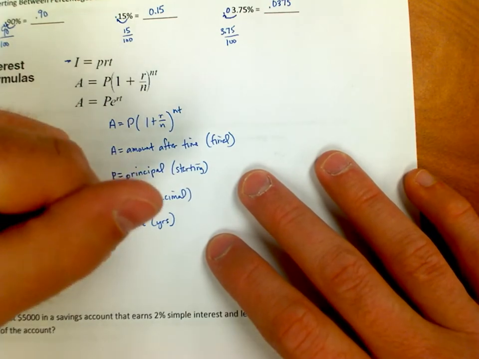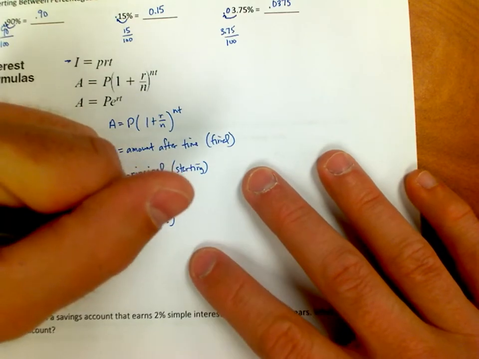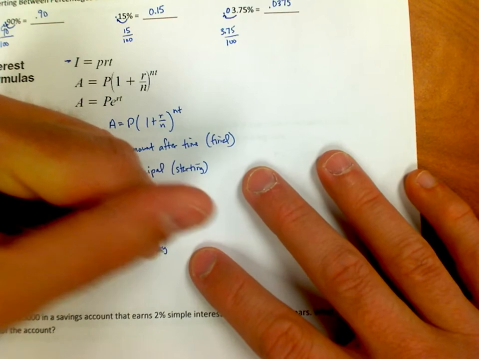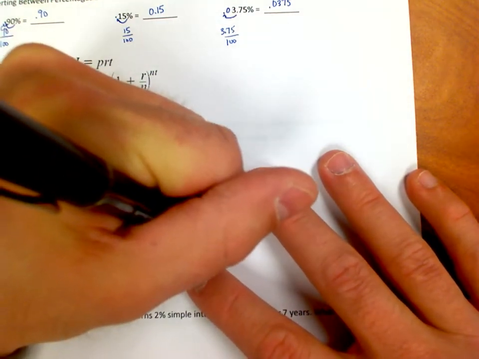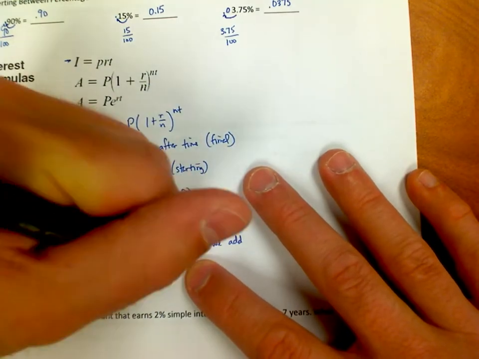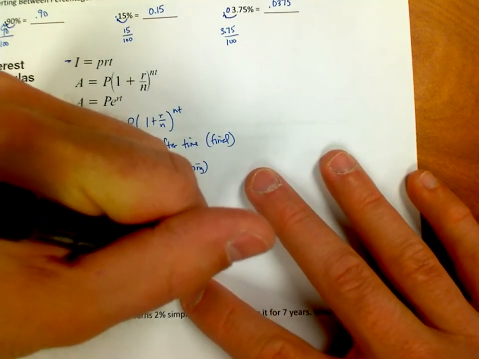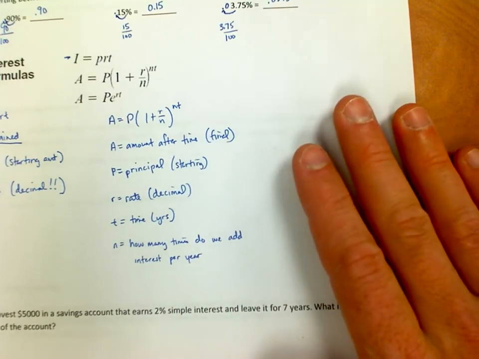Last thing is N, okay? And this is one that's going to cause us more trouble than anything else. And the N happens to stand for how many times do we add interest per year? The N probably stands for the number, N for number of times per year, right?